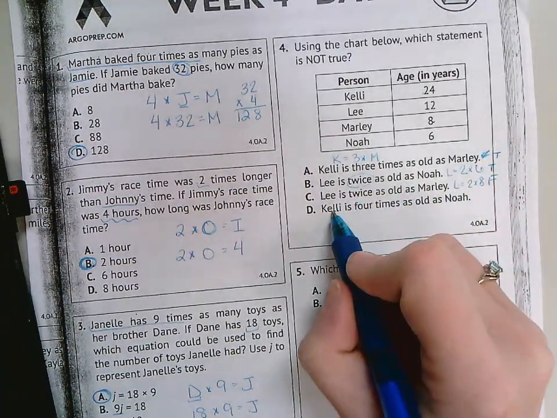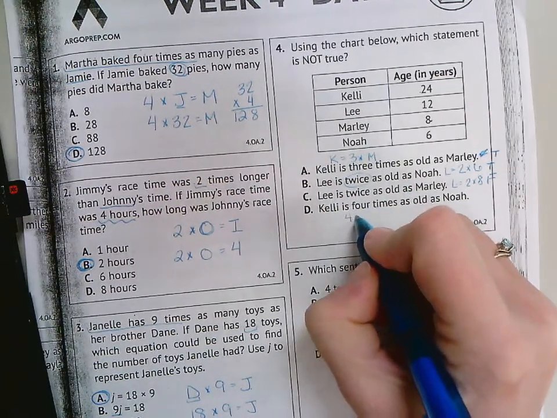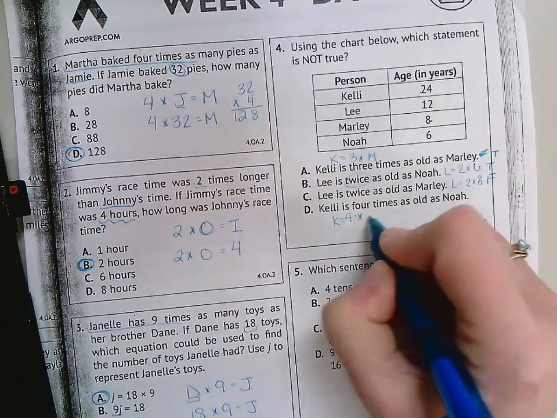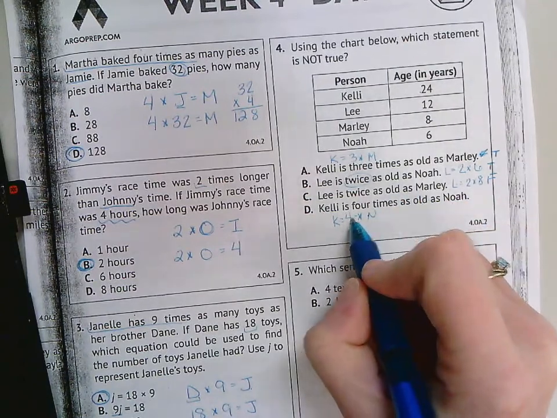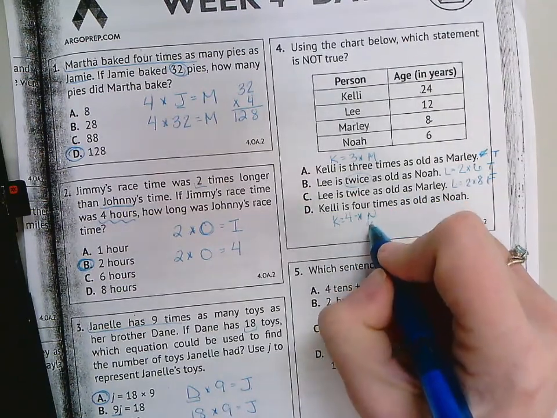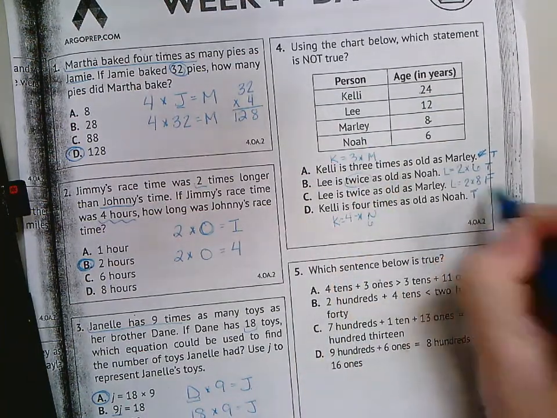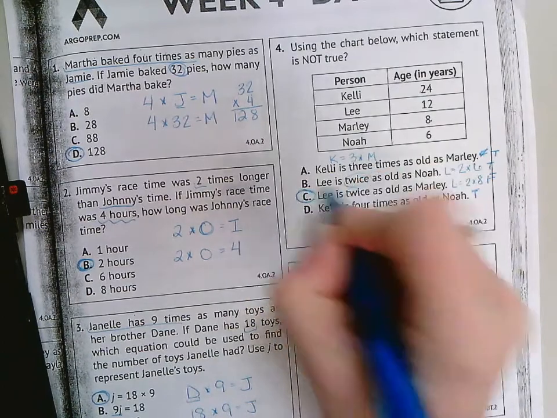And let's just check this one. Kelly is 4 times as old as Noah. And 4 times Noah, which is 6, is 24, and Kelly is 24, so that one's true. The only false one then is C.